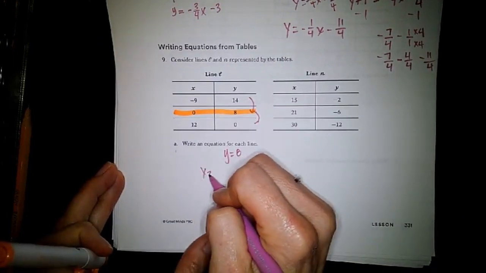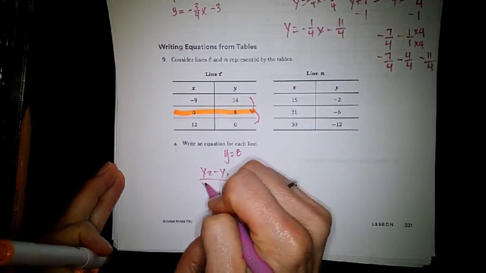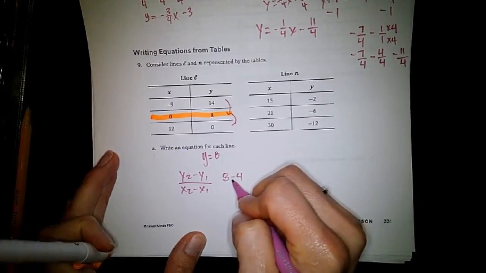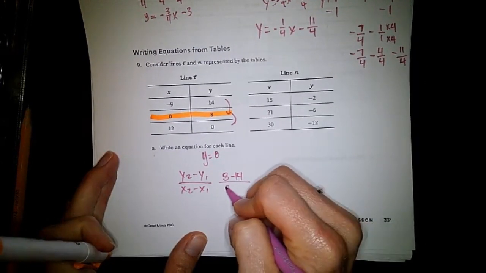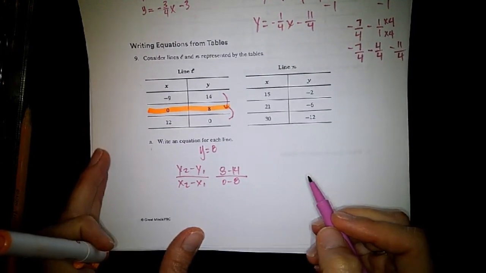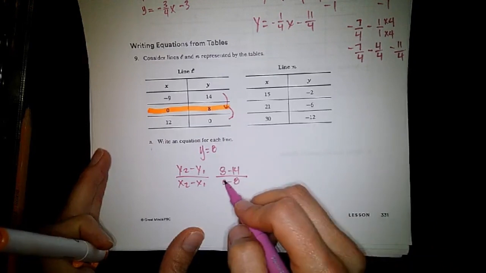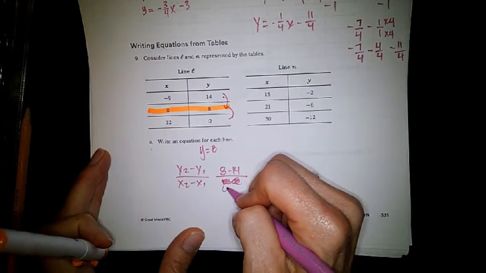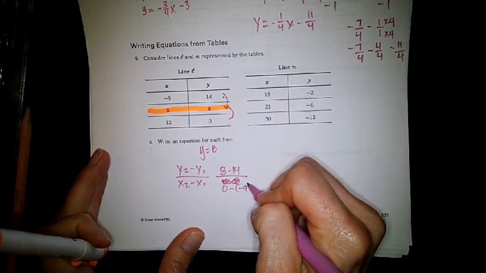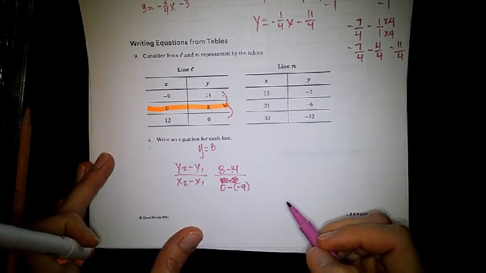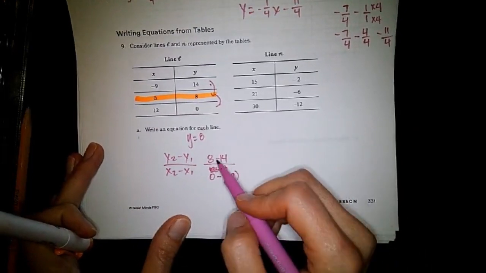I just took two y values. Here we go. 8 minus 14. 0 minus negative 9. 0 plus 9 is 9. So now you have a negative 6 over 9. Simplify that. Y equals negative 2 over 3 x plus 8.